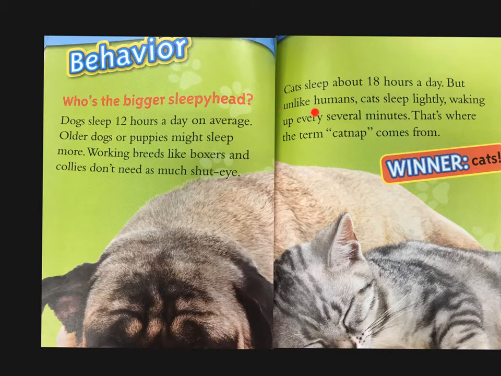Here's a key word that tells us it's contrasting cats to humans. Unlike means not similar to. So we sleep in a deep sleep while cats sleep lightly. I never knew that's why cat nap is called for people who sleep during the day and just take a small nap here or there. Let's take a look at our organizer to help us understand this information more clearly.